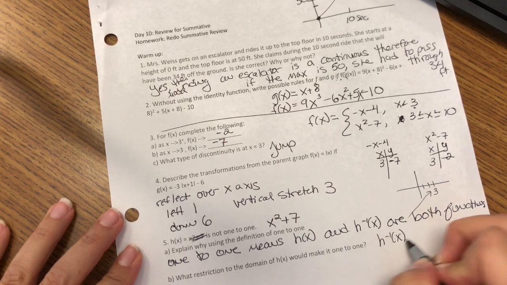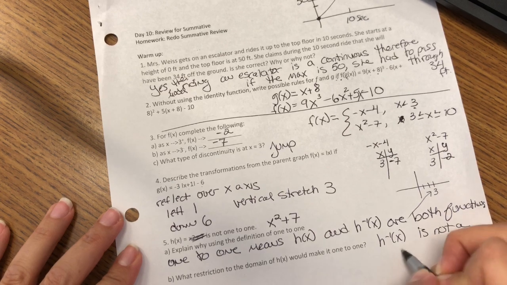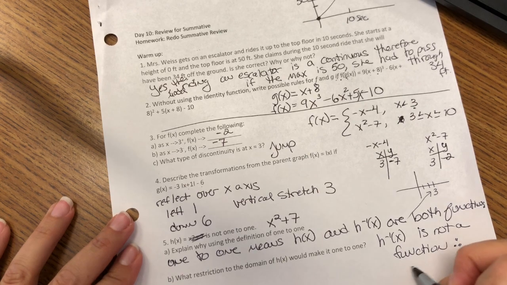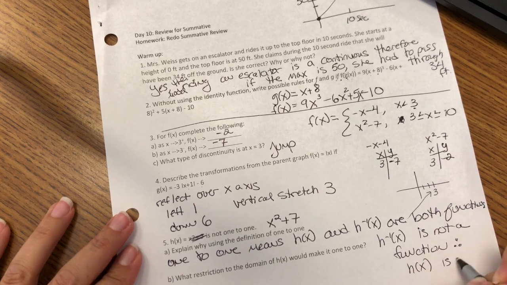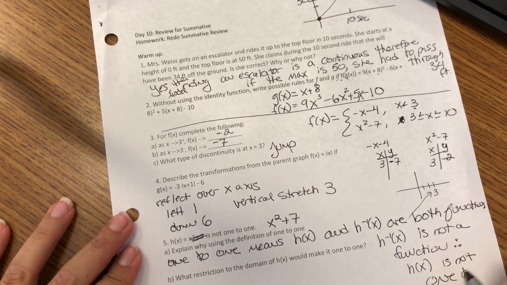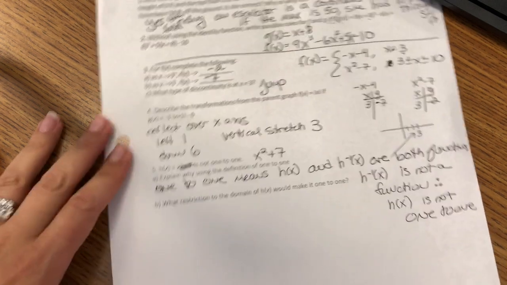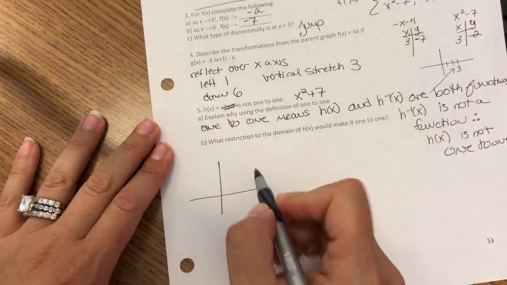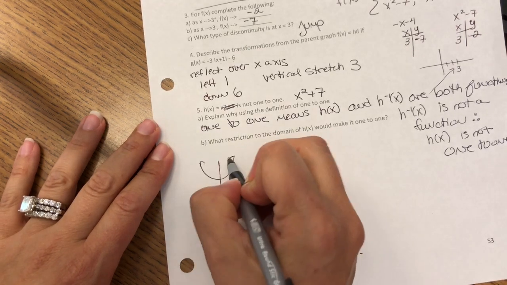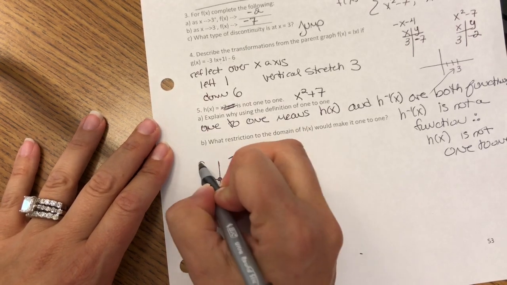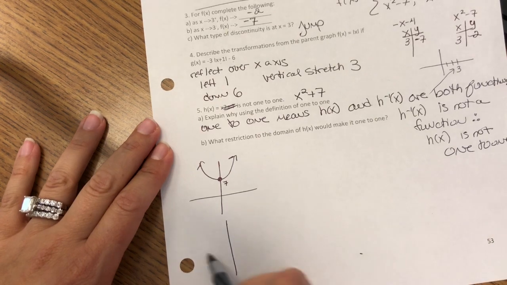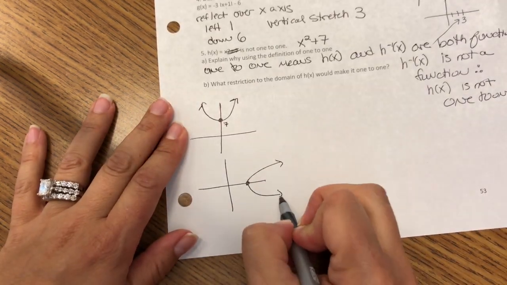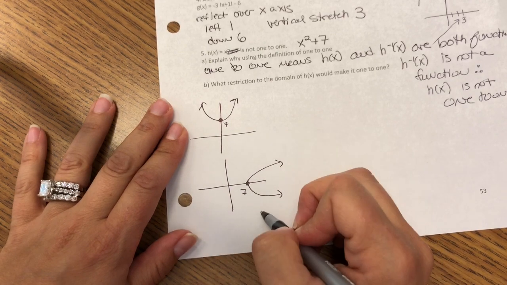H inverse of x is not a function, therefore h of x is not 1-to-1. Oops, sorry, you almost couldn't see that. So if I think of a picture, x squared plus 7 is up here, translated up 7. So again, the inverse would be over here, not a function.